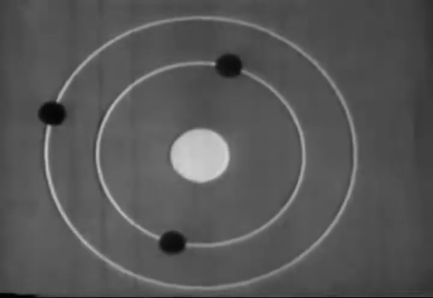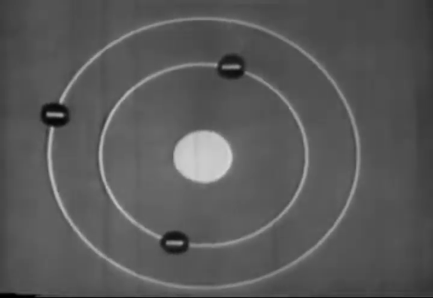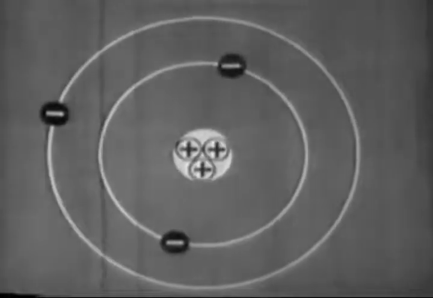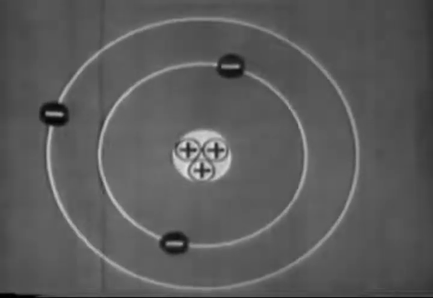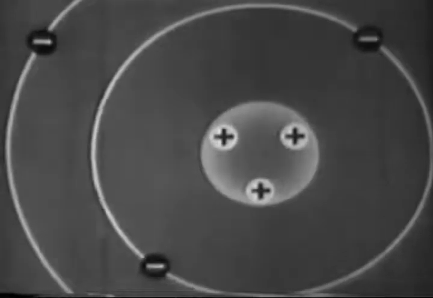It has 3 electrons circling round a nucleus. This nucleus, we know, must have a positive charge of 3. So we put 3 protons in the nucleus. Each has a charge of 1 and a mass of 1. But the atomic weight of lithium is 7 approximately. So the nucleus must have 4 more protons added to it to give a mass of 7.